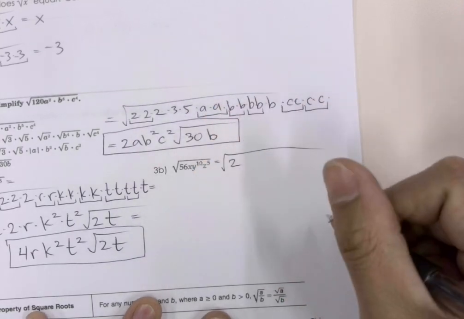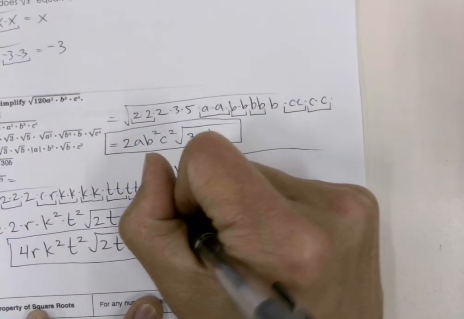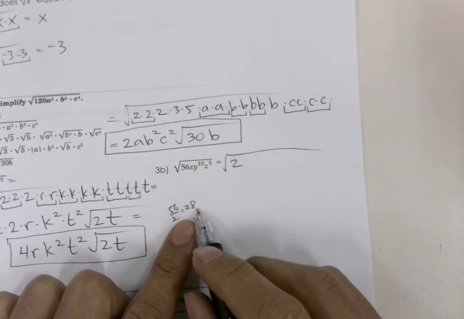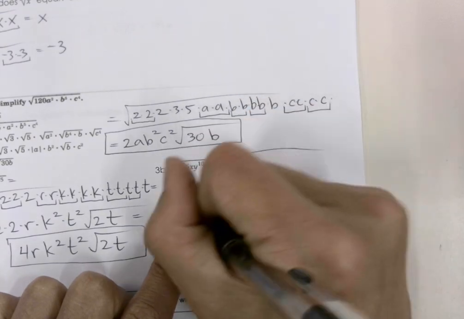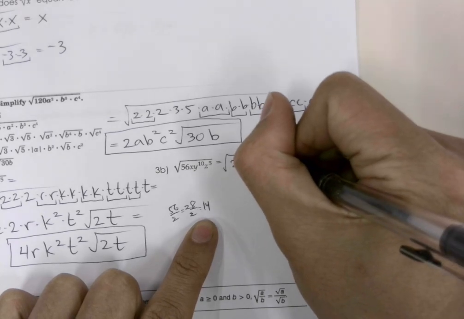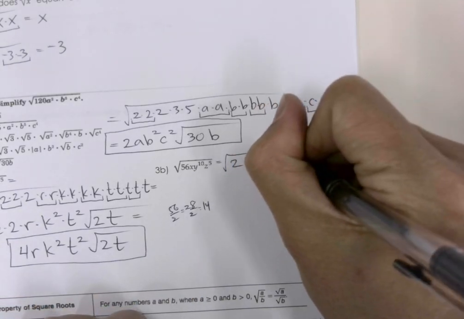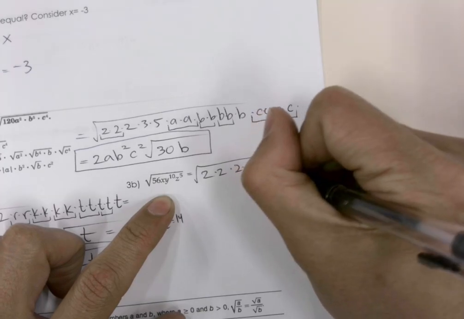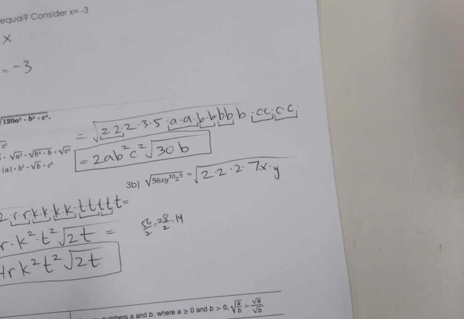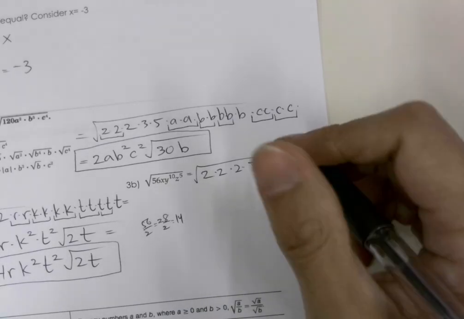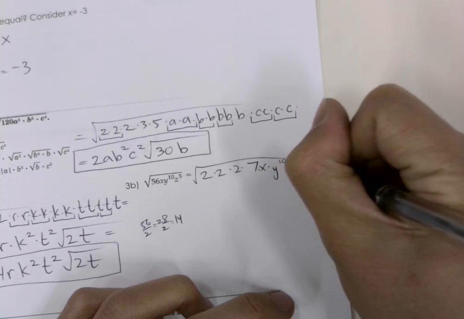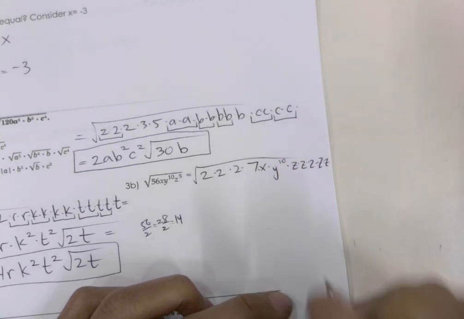That's going to be 2. So 56 divided by 2 is equal to 28. 28 is an even number, so I can take another 2 out of it. Divide that by 2 is equal to 14. The factors of 14 are 7 and 2. So I say 2 times 7. Now I have my x times my y ten times. Ten y's is a little bit too much, so I'm just going to leave it as y to the 10th. And then times z, five times.